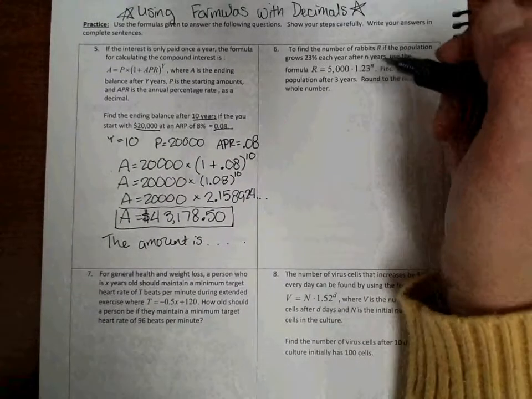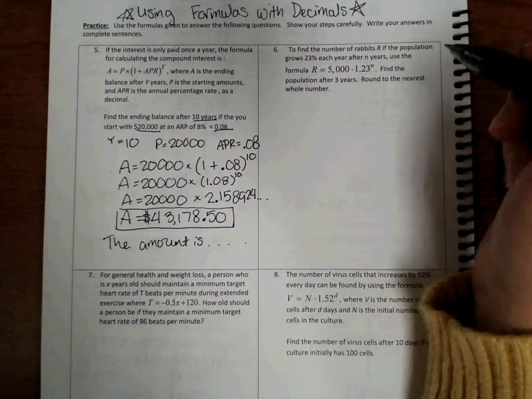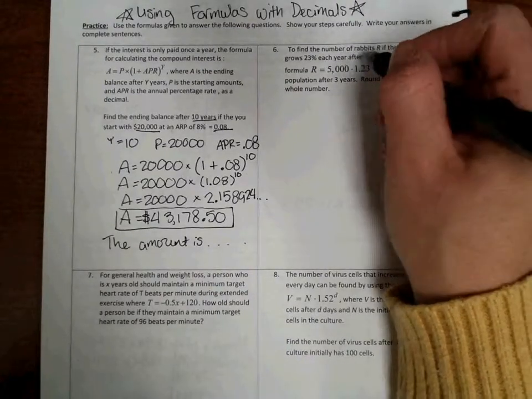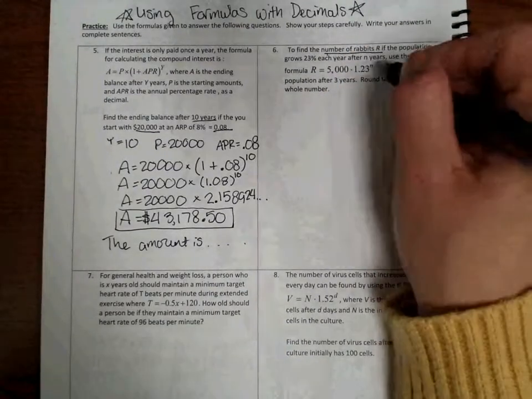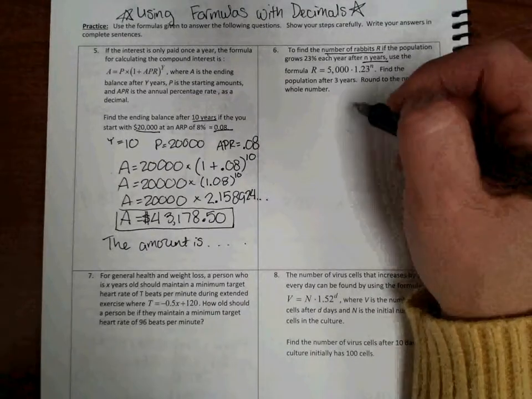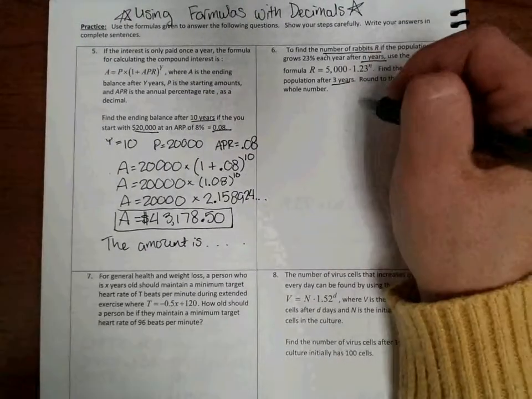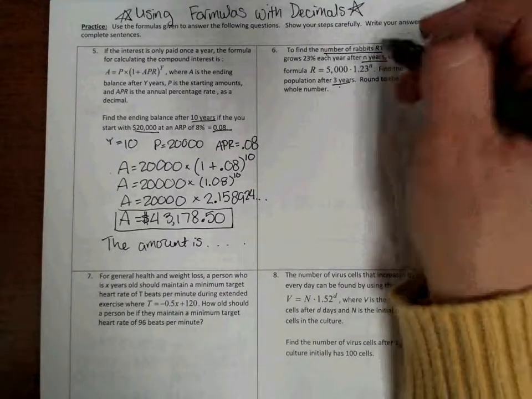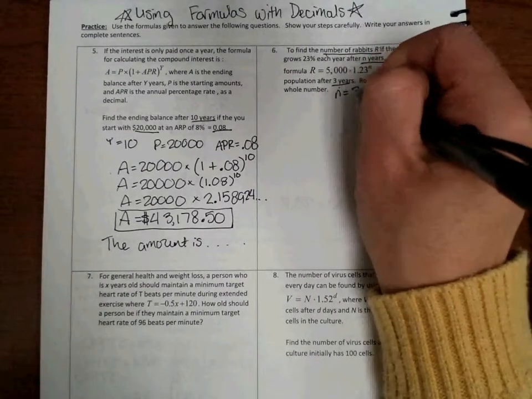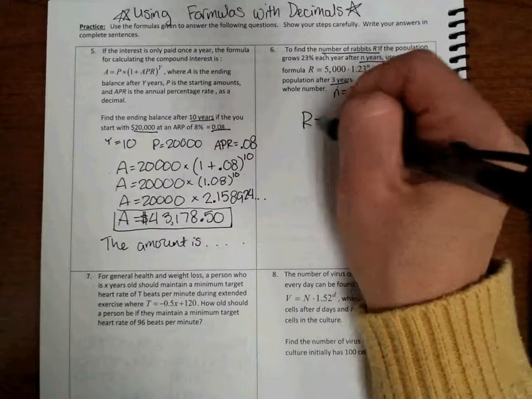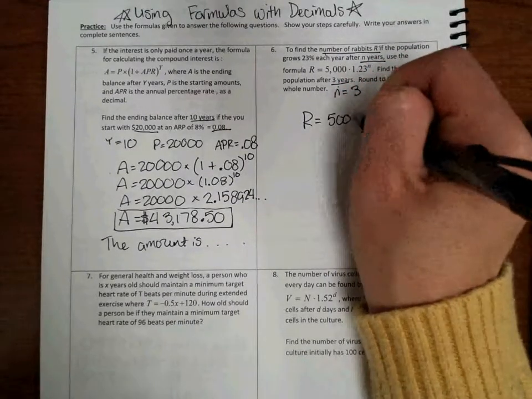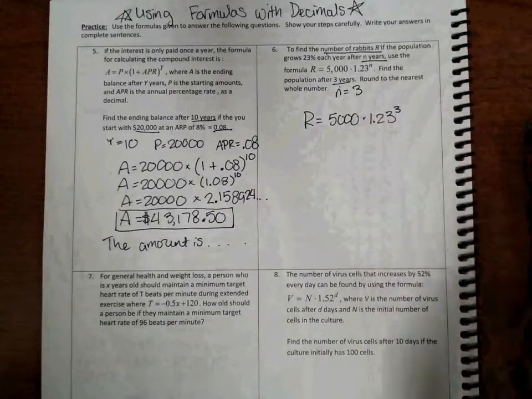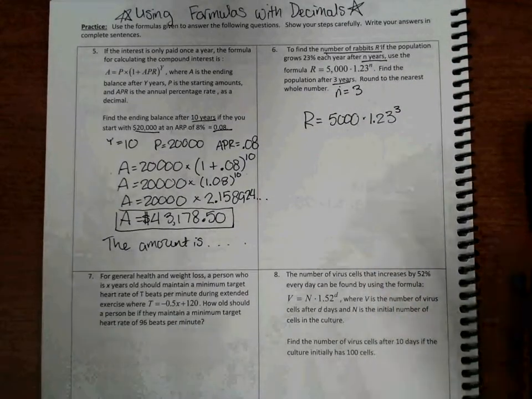Okay, number 6, I've got another formula, and I'm plugging in, let's see, R is the number of rabbits, N years, find the population after 3 years. Okay, so 3, is that going to go in for the R or for the N? Well, since N is years, we know that it must be N equals 3. So I get R equals 5,000 times 1.23. 3 is the exponent, so I'm plugging it in for N.